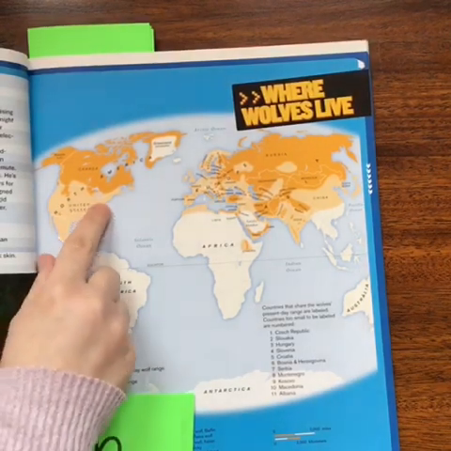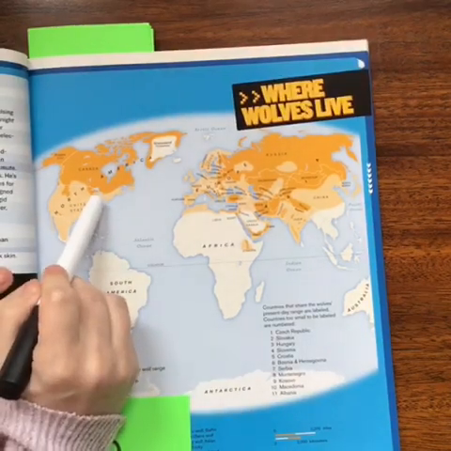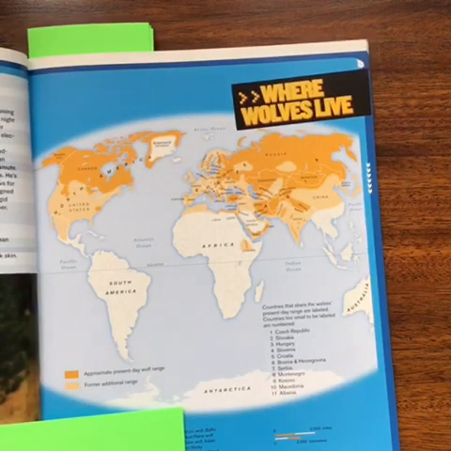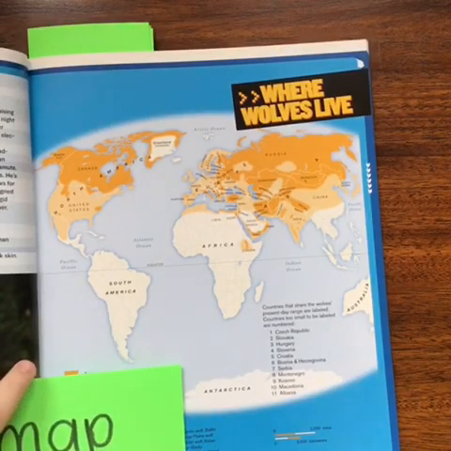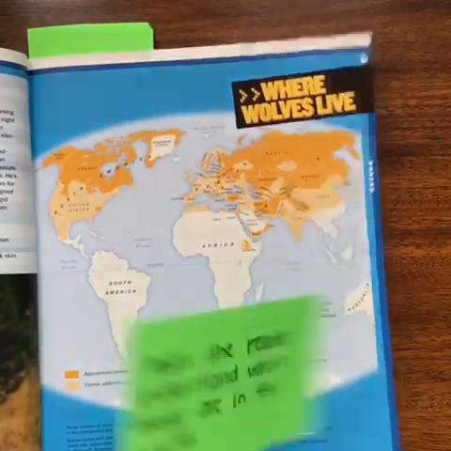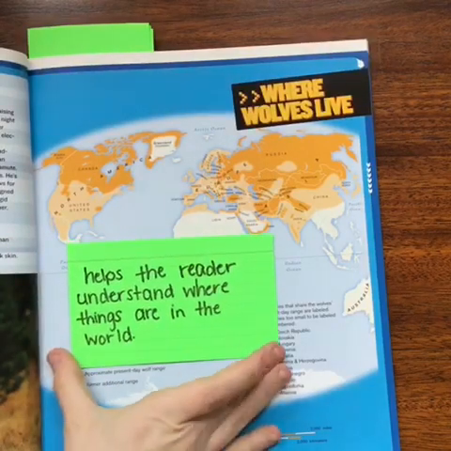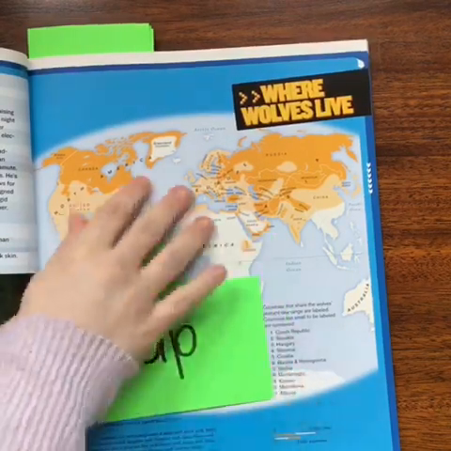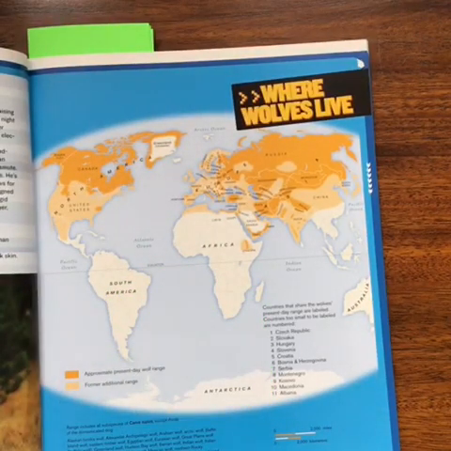So I don't know if you guys know where we live at, but we live about right here. So wolves actually used to live where we live now. Unfortunately, they don't anymore because we have overhunted them. So this is a map, and maps help us understand where things are in the world. So this map specifically helps us understand where wolves live in the world. So that's another text feature.